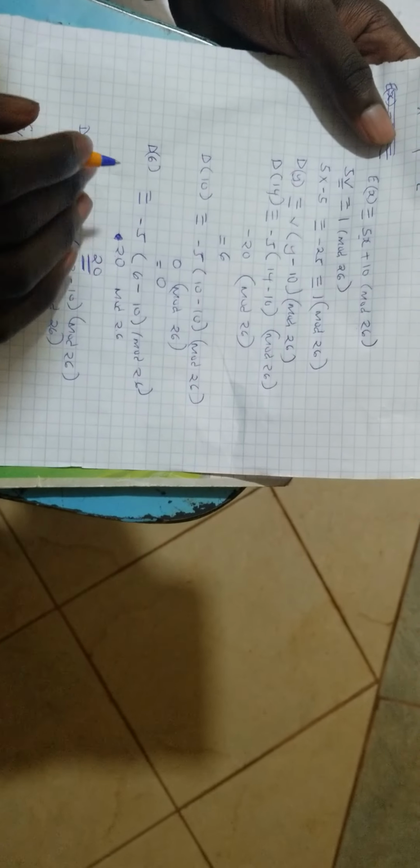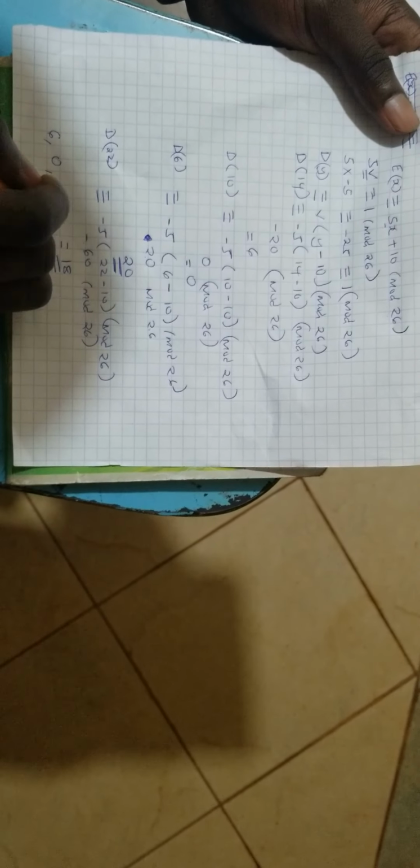So our characters are 6, 0, 20, 18. Then 22 will remain 18, so it is 18, 18. So when you come to check, 6 is G, 0 is A, 20 is U, 18 is S. So our name is Gauss.